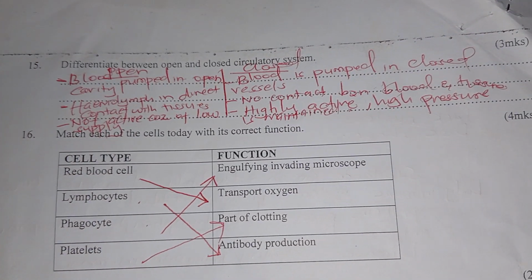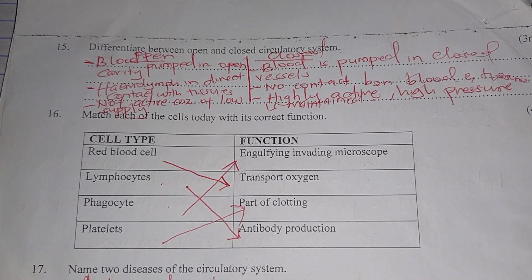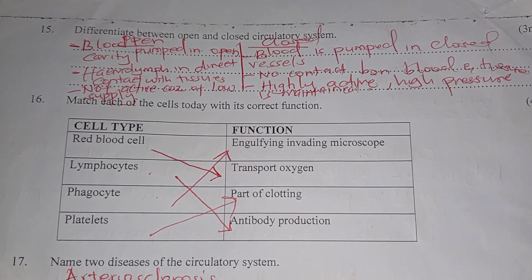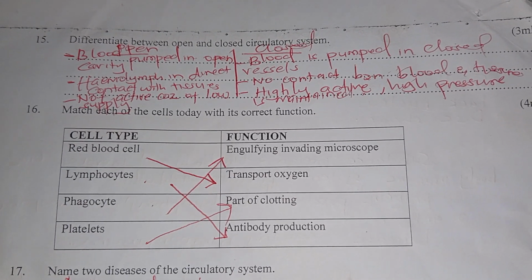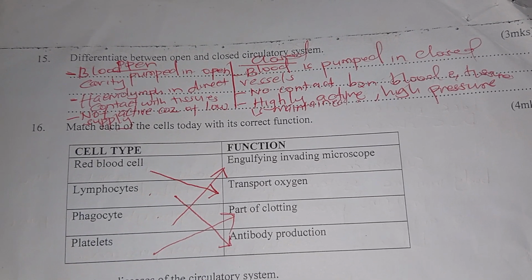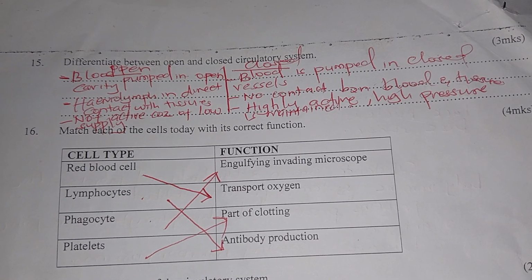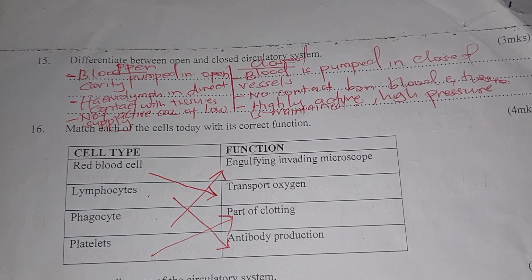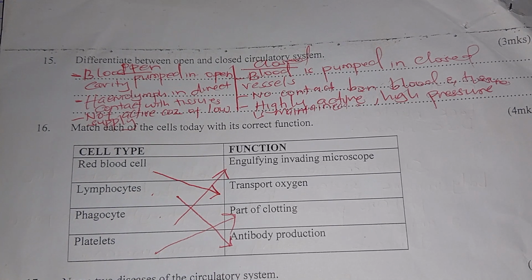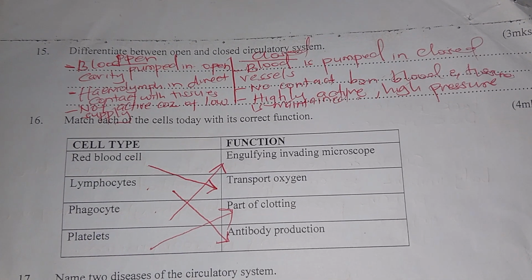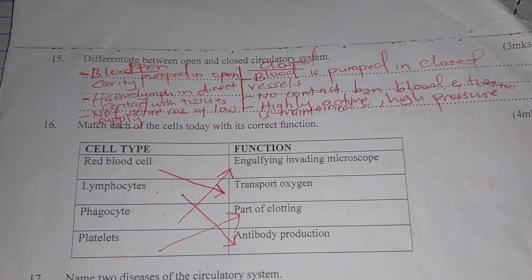Then you have: differentiate between open circulatory system and closed circulatory system. For open circulatory system, blood is pumped in an open cavity, while in closed circulatory system, blood is pumped in closed vessels. For open circulatory system, the fluid is hemocoel, which is in direct contact with the tissue, while in closed circulatory system, there is no contact between the blood and tissues. In open circulatory system, the animal is not active, while in closed, the animal remains highly active.